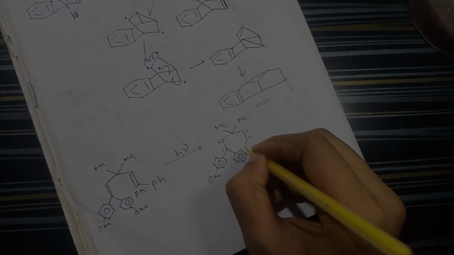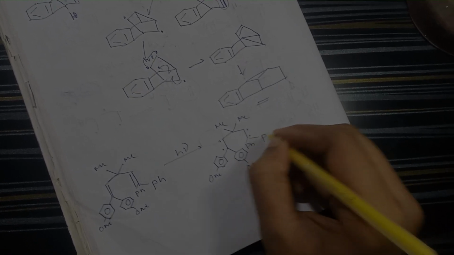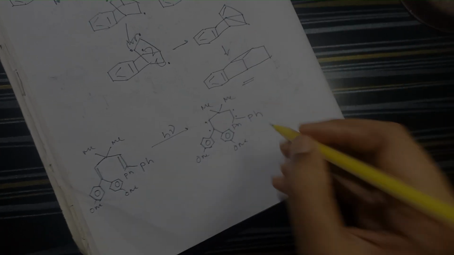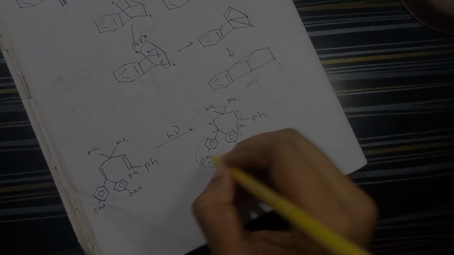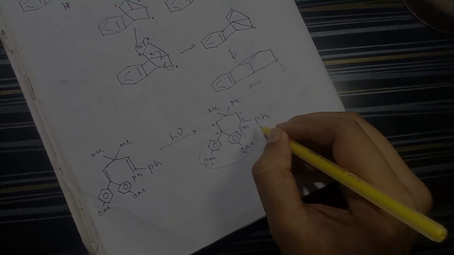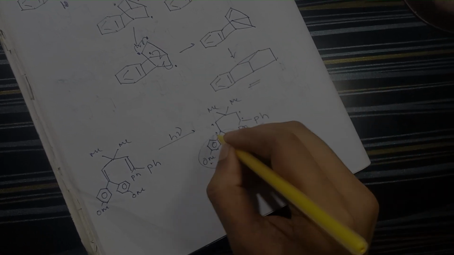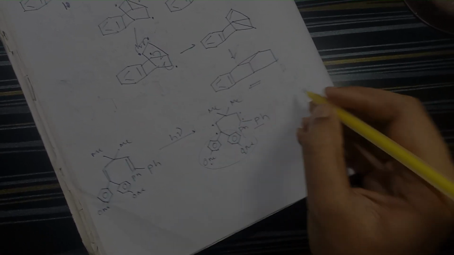You can see here the OMe group is present, so its plus M effect is higher than phenyl, so this radical is more stable.